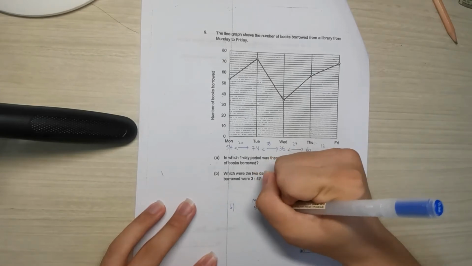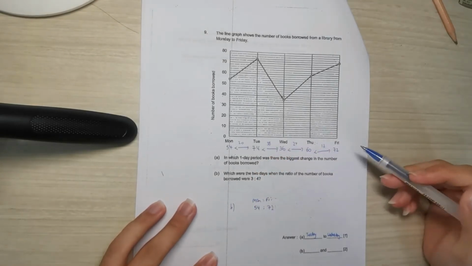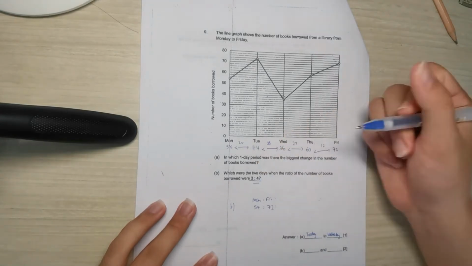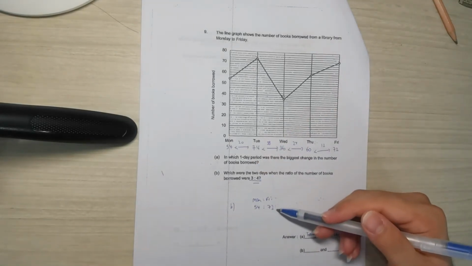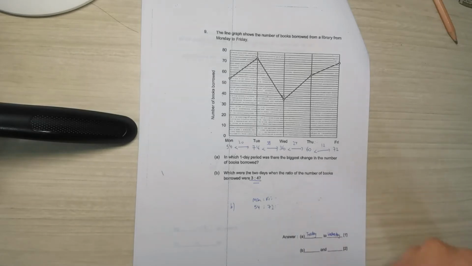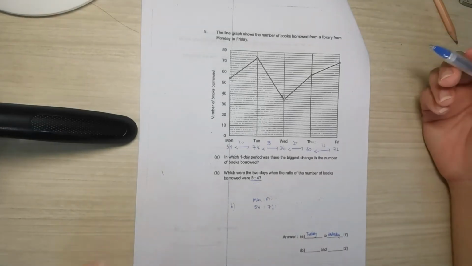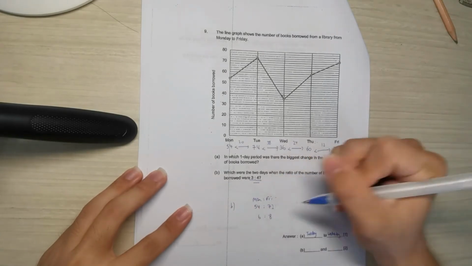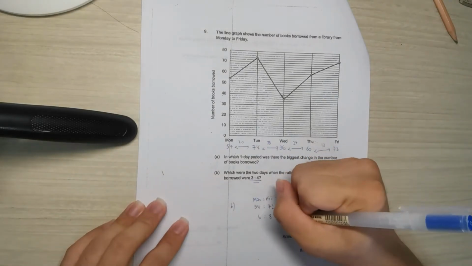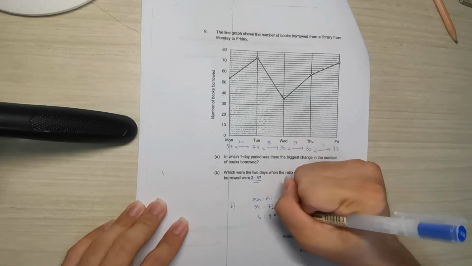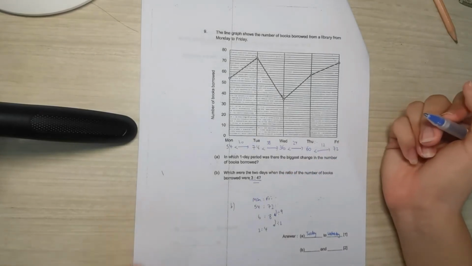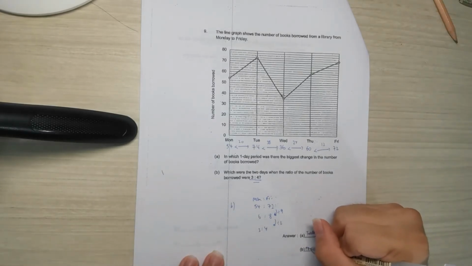So it's 54 to 72. You try to divide them and simplify your ratio to get 3:4. So you divide by 9, you should get 6:8. And you divide by 2 again, get 3:4. So your answer is Monday and Friday.